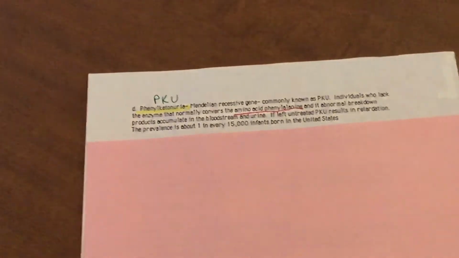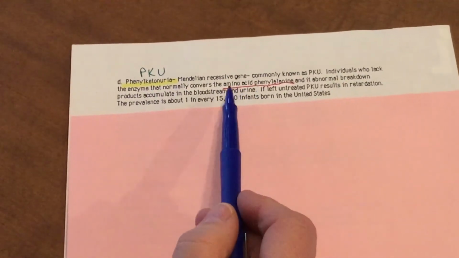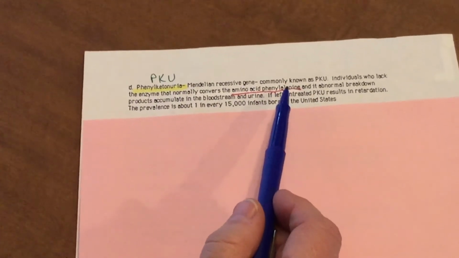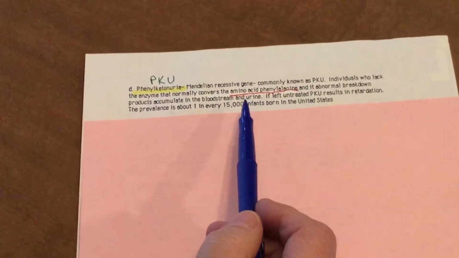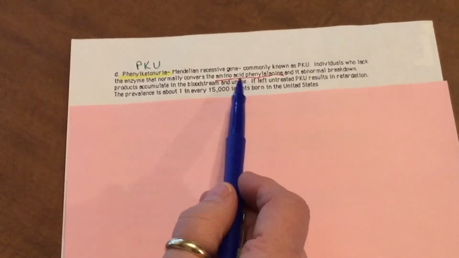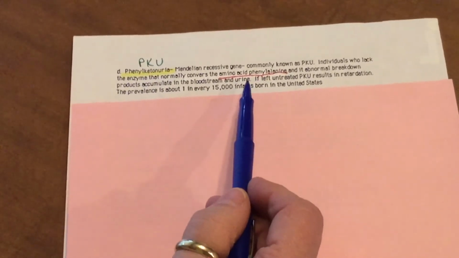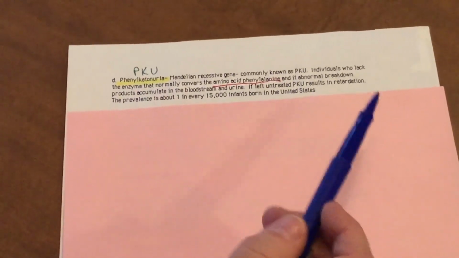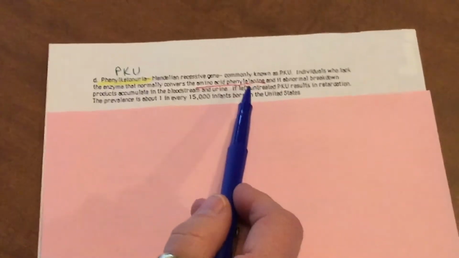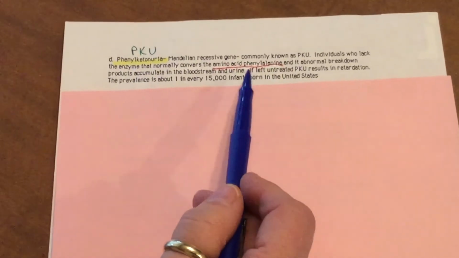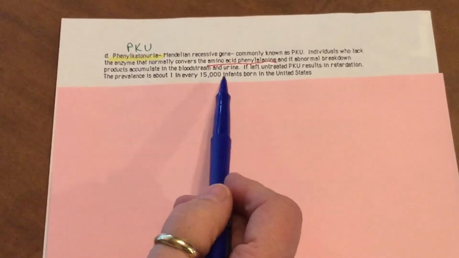PKU, phenylketonuria. I think most of you in your first year bio should have talked about this. Here we have a problem with an amino acid, phenylalanine. Look on some of your containers in your cupboards right now, sodas, your gum, things like Jell-O gelatin. They have phenylalanine in them. And this is a condition where babies who are born with PKU, if they consume products that have phenylalanine in them, they cannot metabolize them, and as a result, it builds up in their brain. And it will lead to irreversible mental retardation.